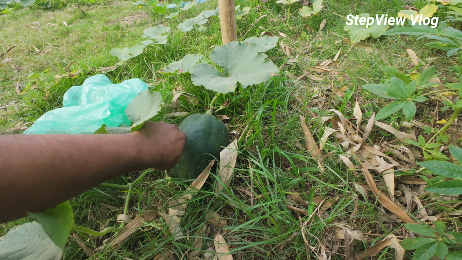Now I am showing you the flower again, and also showing you the tree. The sky is blue, and the car on the road, you can see.